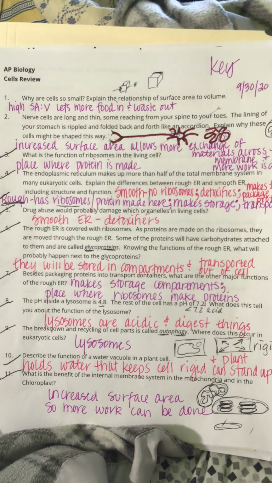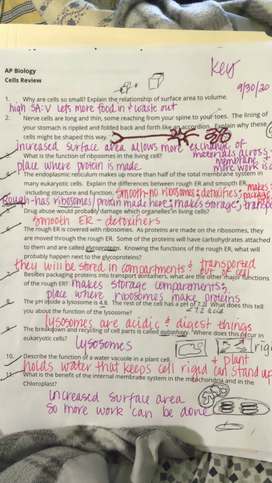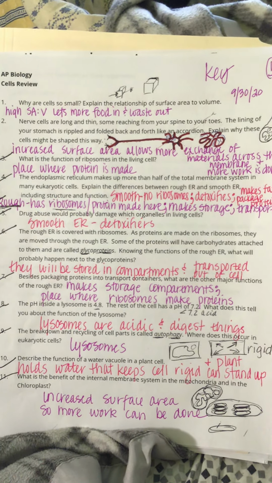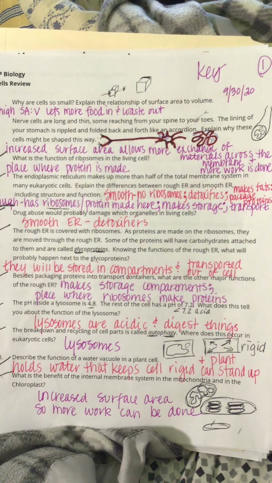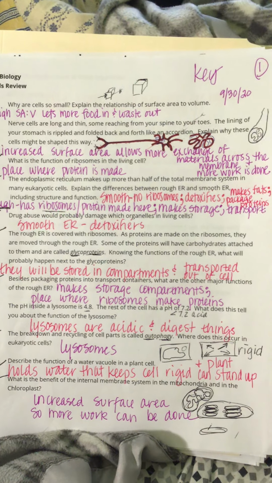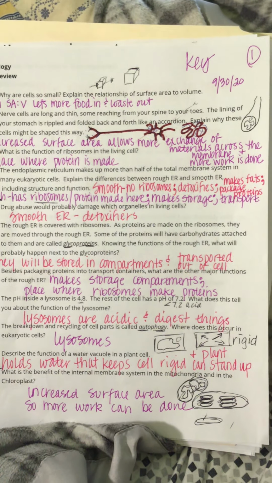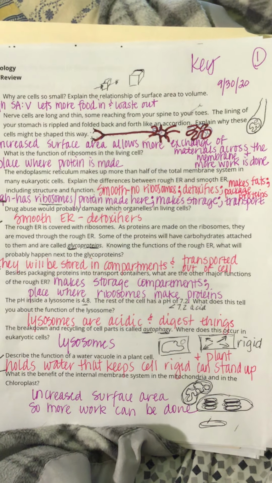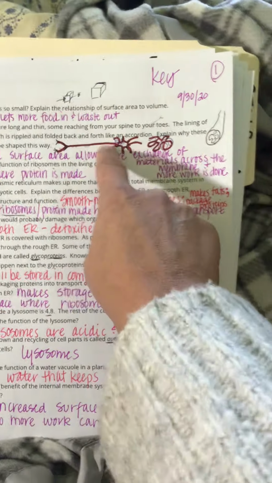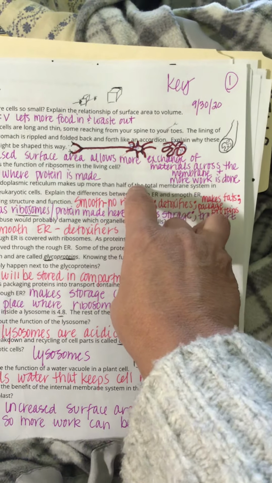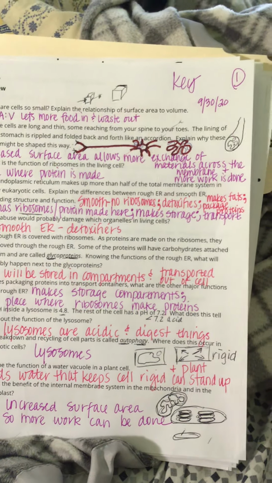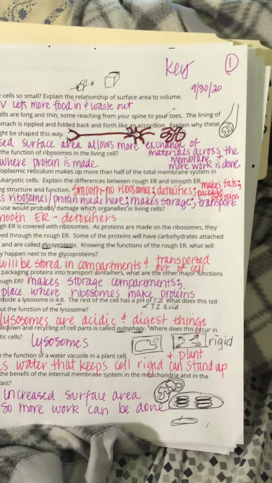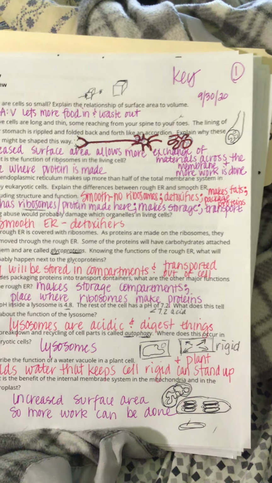Number two, nerve cells are really long and thin, and some reach all the way from your spine to your toes. And the lining of your stomach is rippled and folded back and forth like an accordion. Both of those are shaped so their structure helps their function. That long, skinny nerve cell is going to have finger-like extensions that can touch cells that are very far away and take that message back to your spine. So they're able to do more work like that.